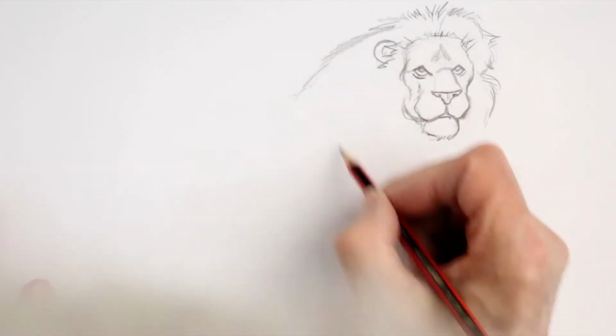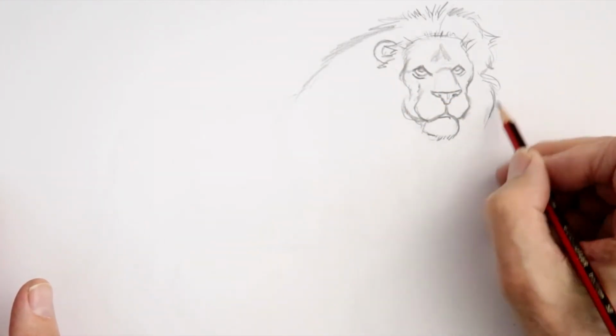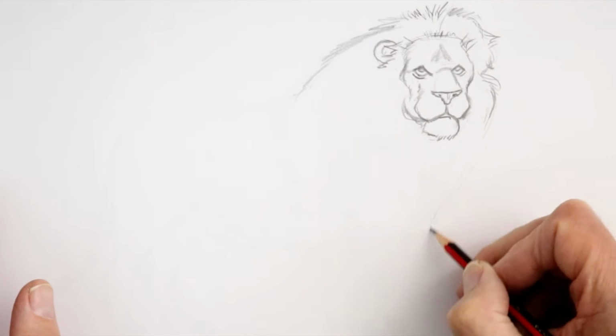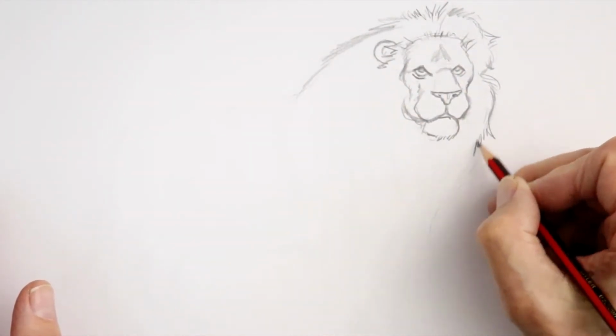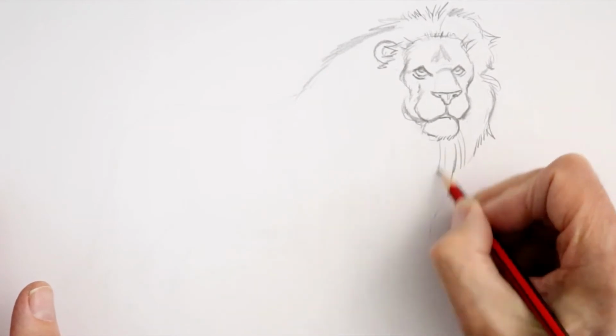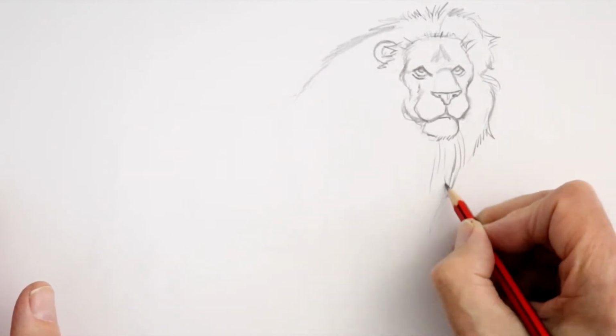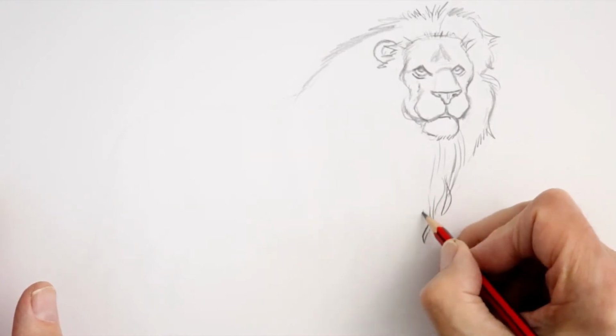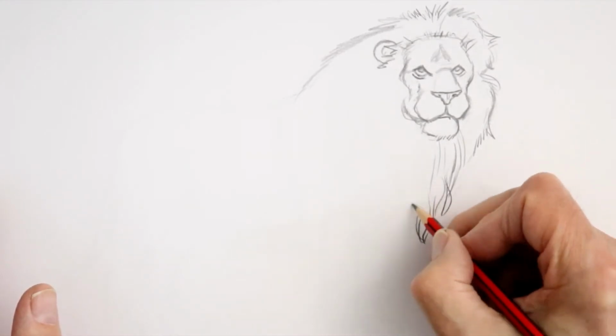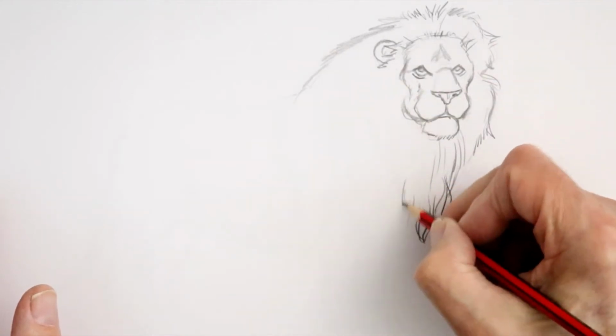Now, the great mane that surrounds its face comes in almost like a big triangular shape down to here and back up again. So you get these lines coming down here, little long hairs. Make sure you draw them nice and gracefully like that, coming up on this side of the triangle.